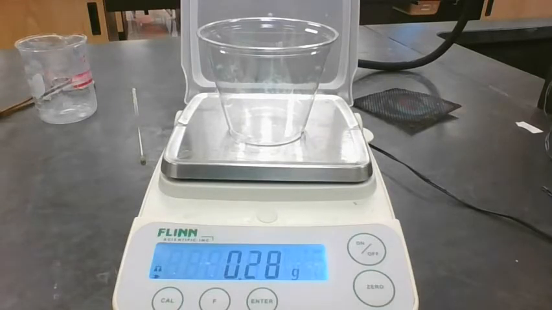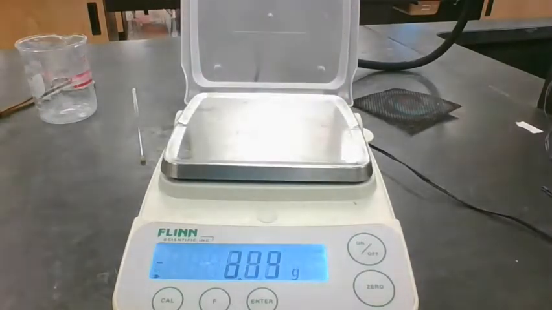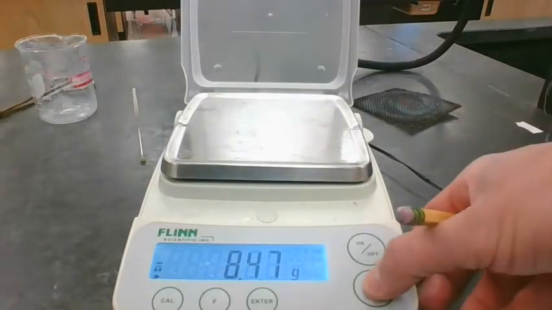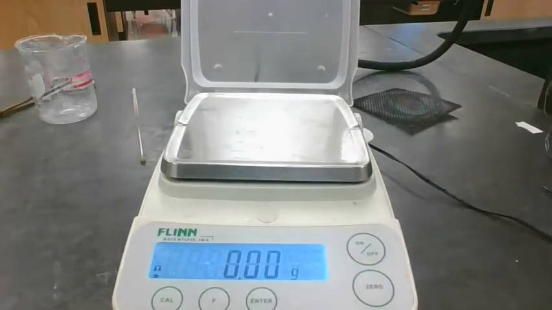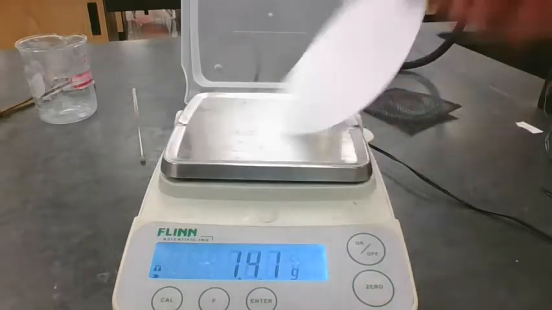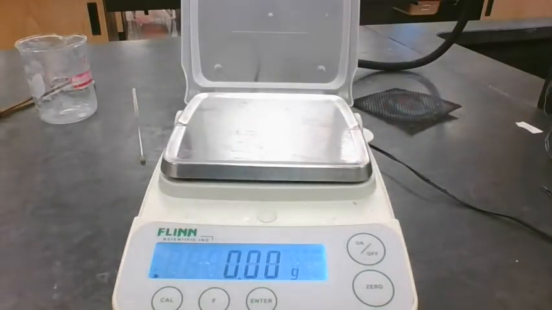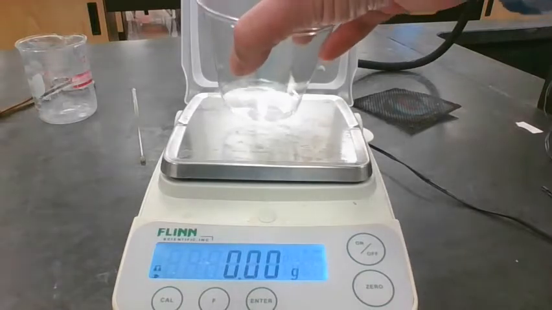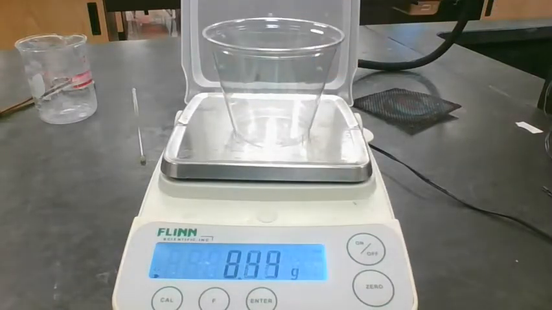So we're going to record that: 0.28 grams. I didn't record the filter paper, so I'm going to record the filter paper's weight again. 1.40. Okay, so the filter paper was 1.41. The lead nitrate there is 0.28 grams. Okay, so that's our cup.